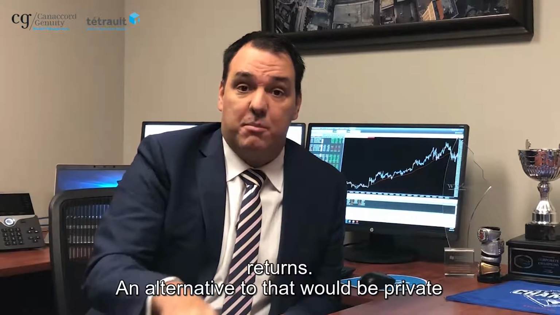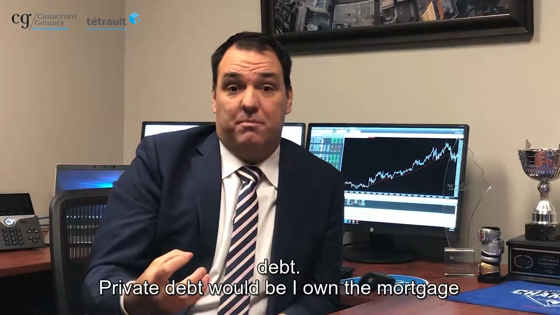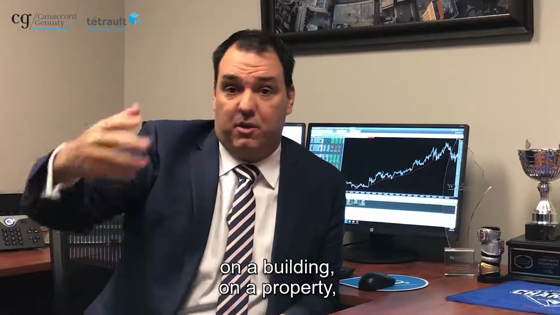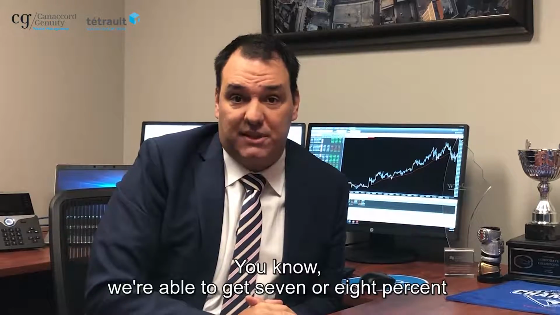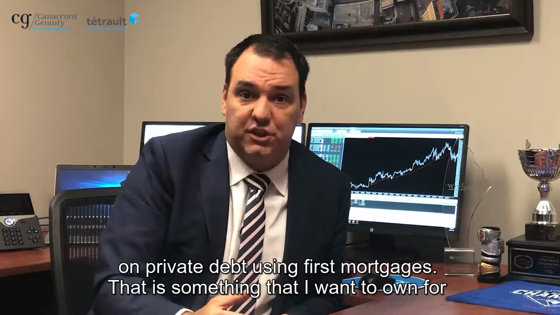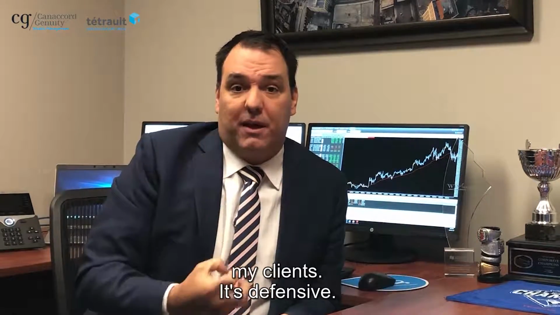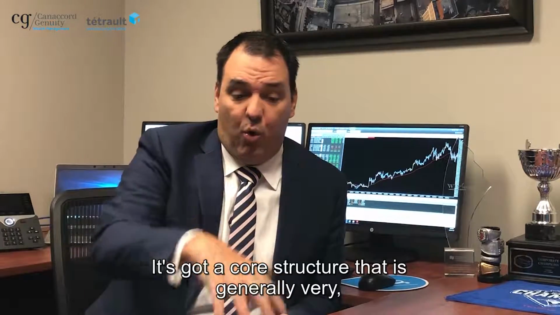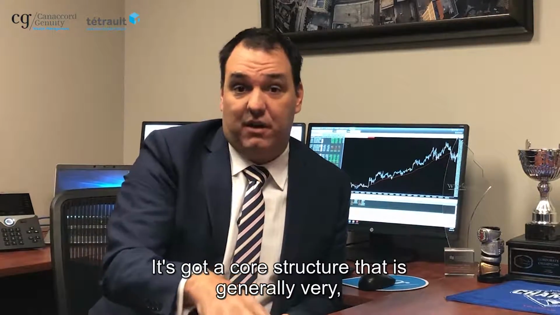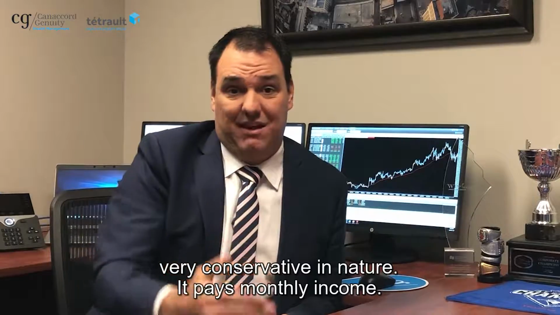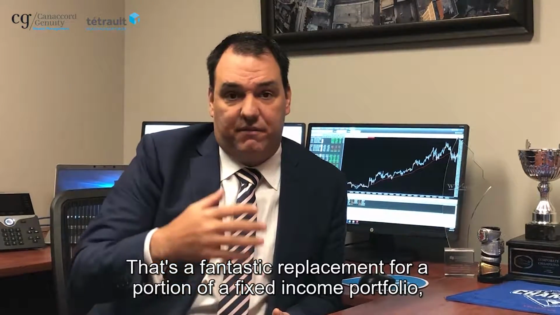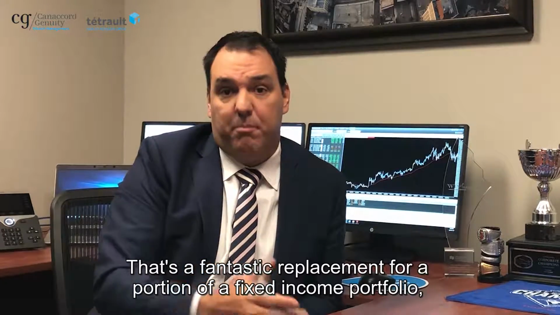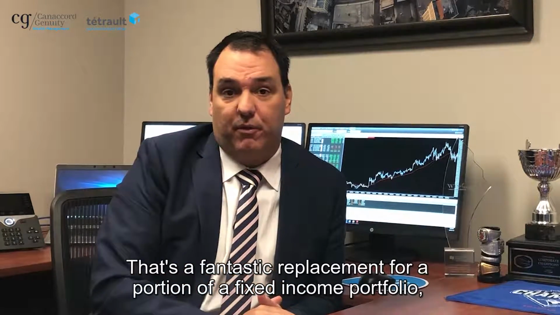An alternative to that would be private debt. So private debt would be I own the mortgage on a building, on a property, on a development, something like that. You know, if we're able to get 7 or 8% on private debt using first mortgages, that is something that I want to own for my clients. It's defensive. It's got a core structure that is generally very, very conservative in nature. It pays monthly income, and my clients have a security on their assets. That's a fantastic replacer for a portion of a fixed income portfolio.